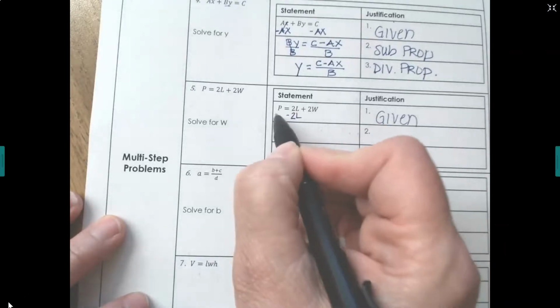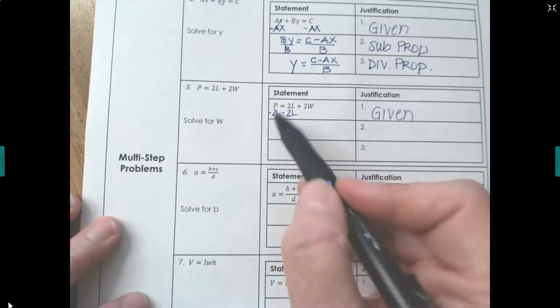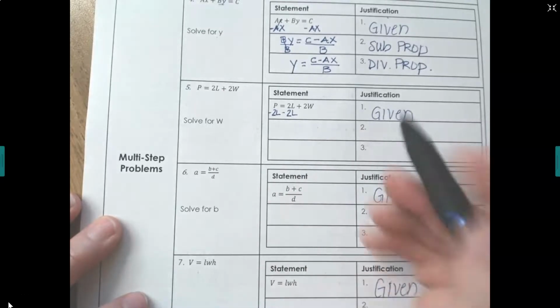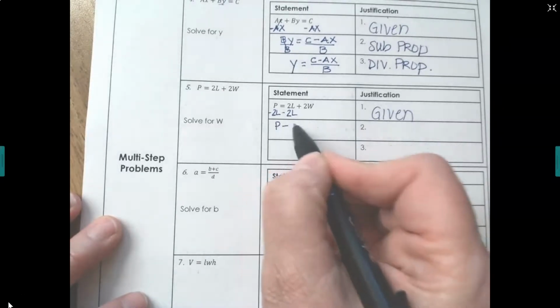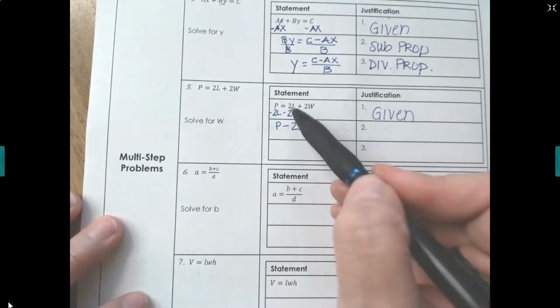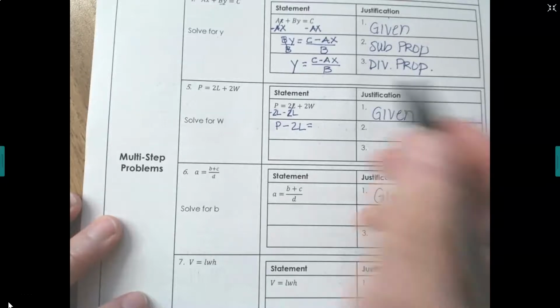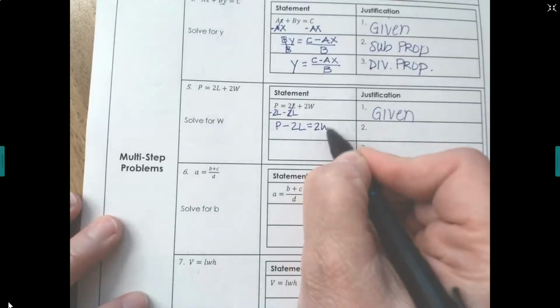So let's subtract 2L from both sides of the equal sign. P minus 2L, those are not like terms, so we're just going to write it P minus 2L equals, well, 2L minus 2L on that side canceled to 0, so that's gone, leaving just 2W.